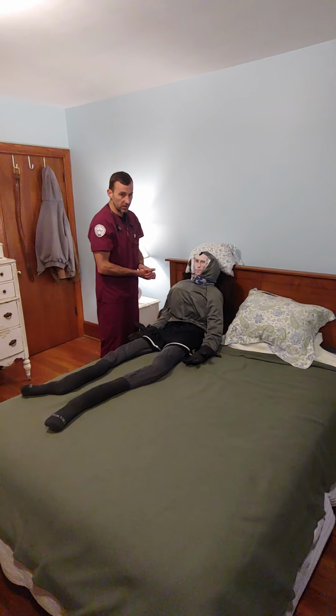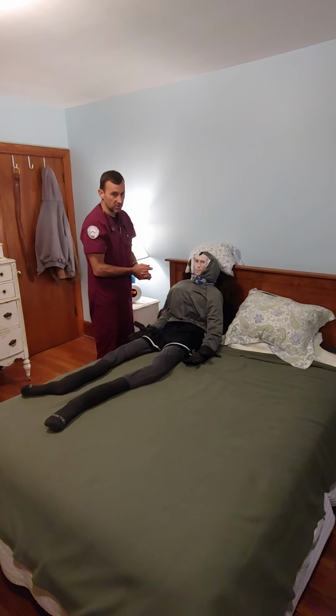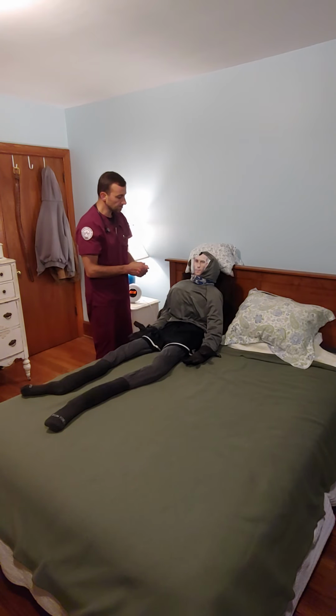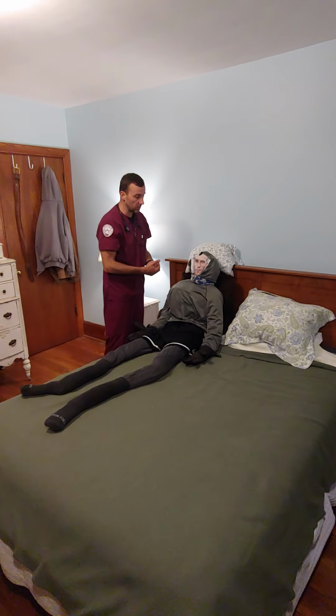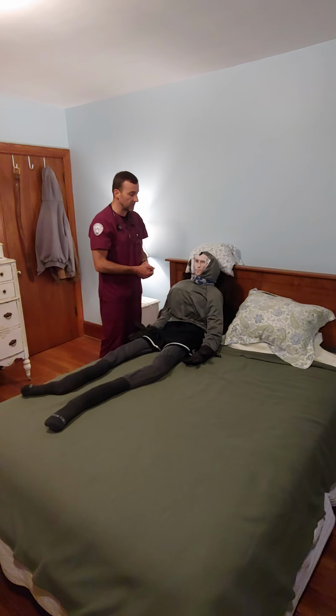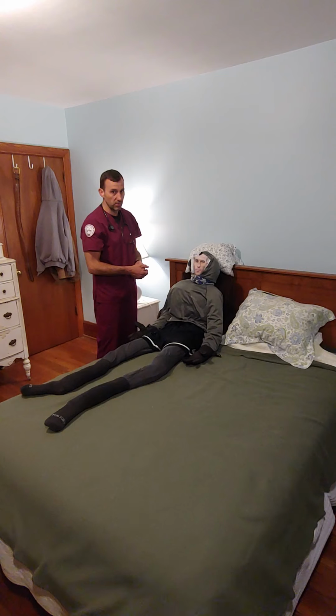Then we'll assess his breathing for a minute. We would expect 12 respirations per minute, and again, rate, rhythm, and depth. So we would see if he's having any kind of labored breathing. Again, we would expect those 12 to 20 breaths per minute, and for the rhythm to be regular.